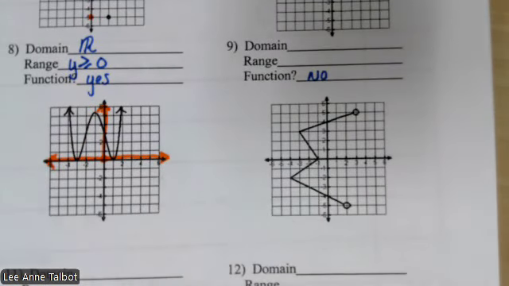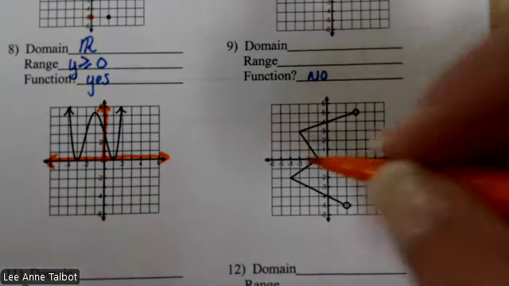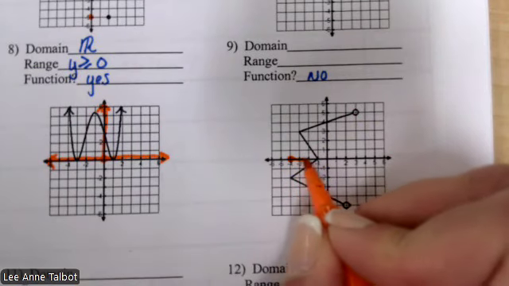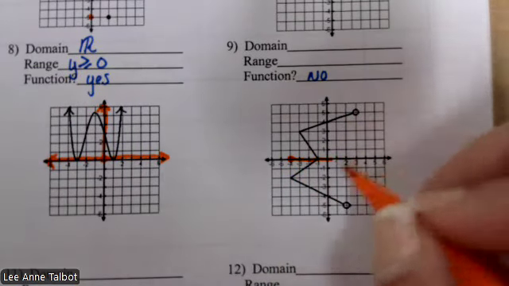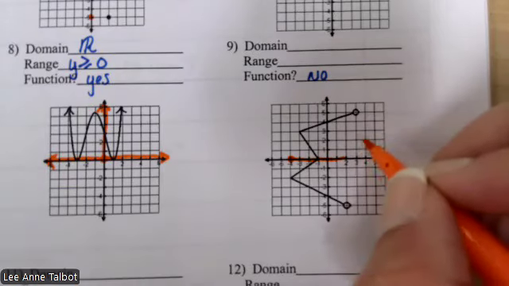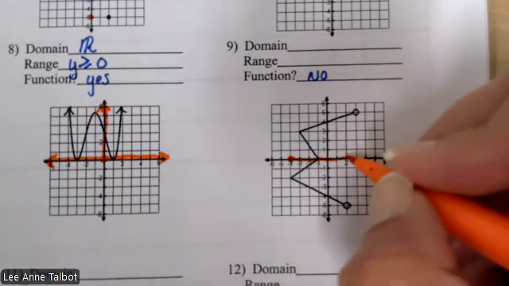Okay, I really like number 9. Number 9 might be my favorite. I hate number 11, by the way. It's just unnecessarily difficult. Number 9, I like. What is the very leftmost spot on number 9? -4. Great. And it actually touches there. So what is the rightmost spot? 3, but it's open.